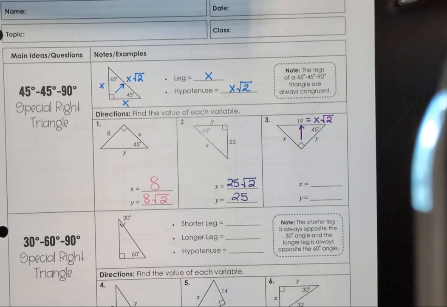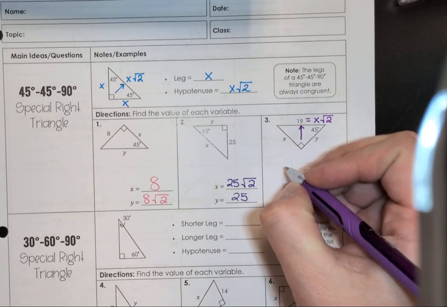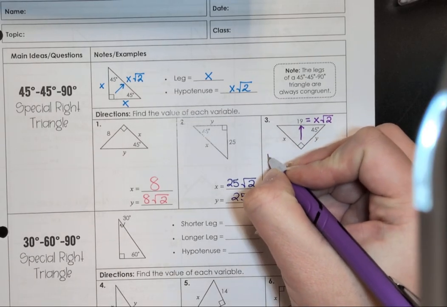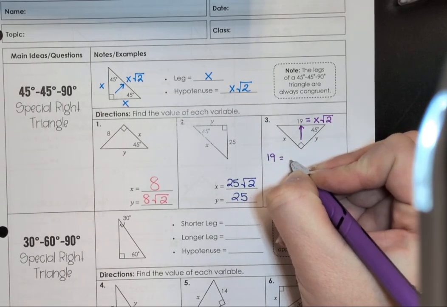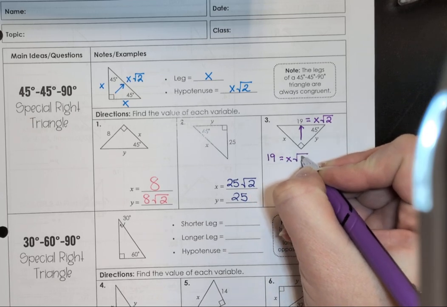Can you figure out what X is from just looking at that? No, you have to do math. So 19 equals X square root of 2.